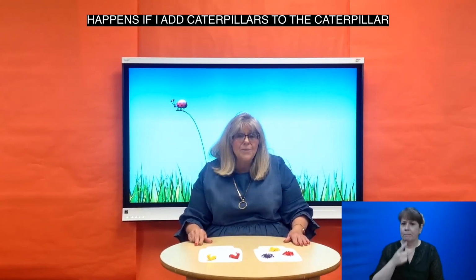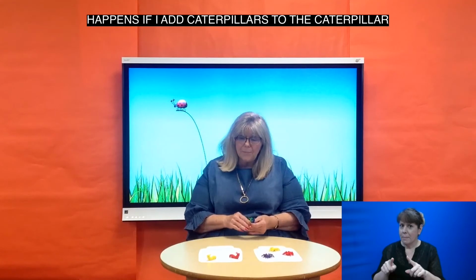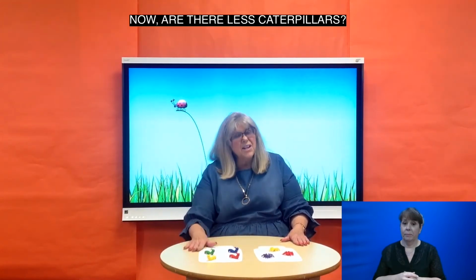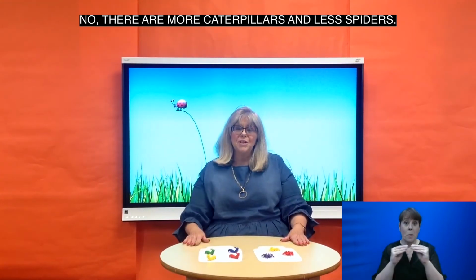Let's see what happens if I add caterpillars to the caterpillar jar. Now, are there less caterpillars? No, there are more caterpillars and less spiders.